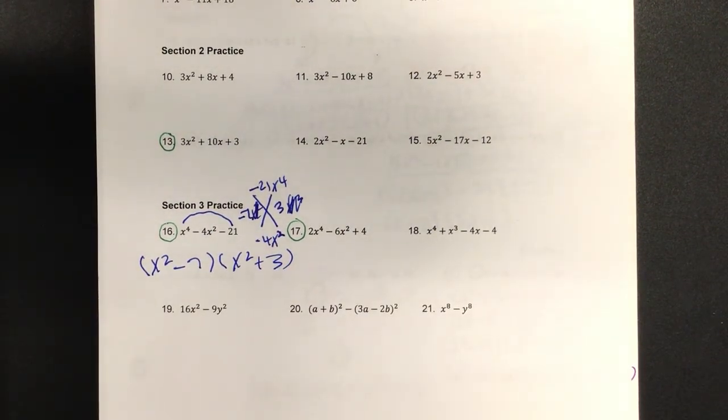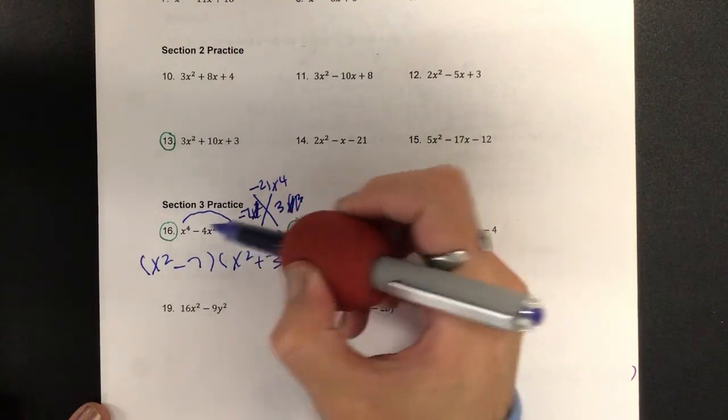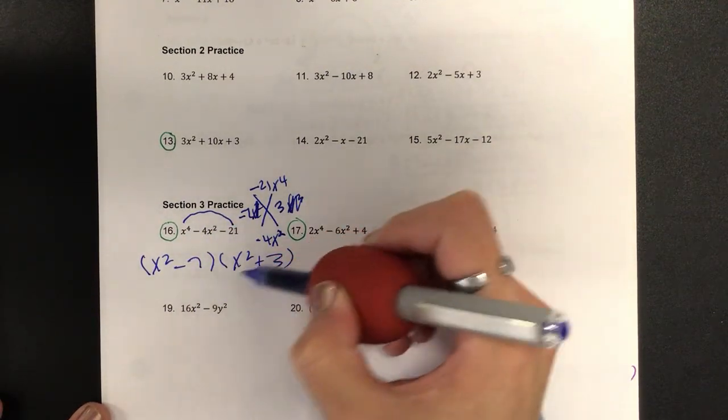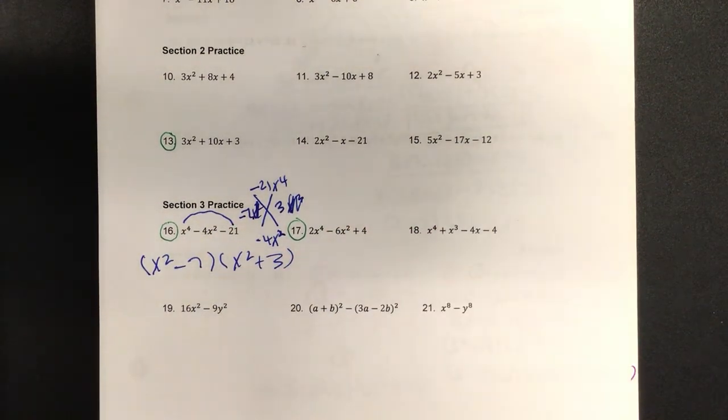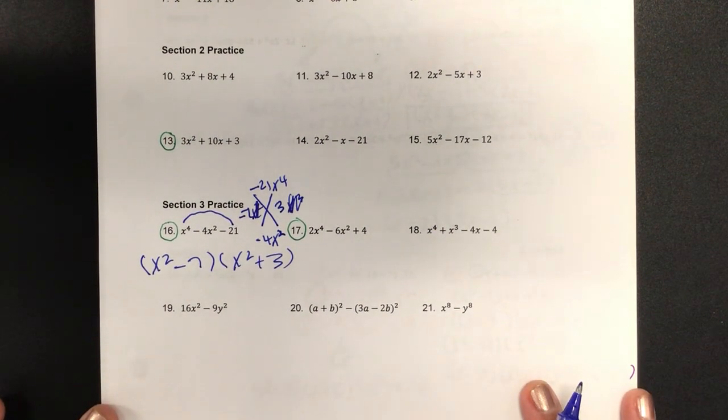And here's how you actually check it. When I double distribute, and also on the negative 7, and I combine like terms, we're going to end up with the same value of x to the power of 4 minus 4x squared minus 21. Y'all good on that? Okay? So if you want to check, go ahead and FOIL or double distribute, whichever phrase you like. Okay, y'all ready for number 17?